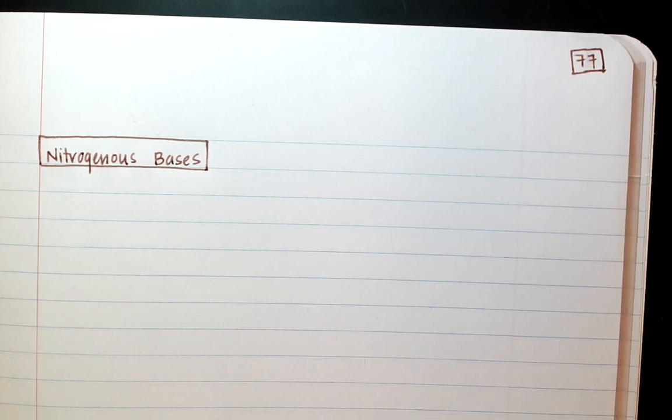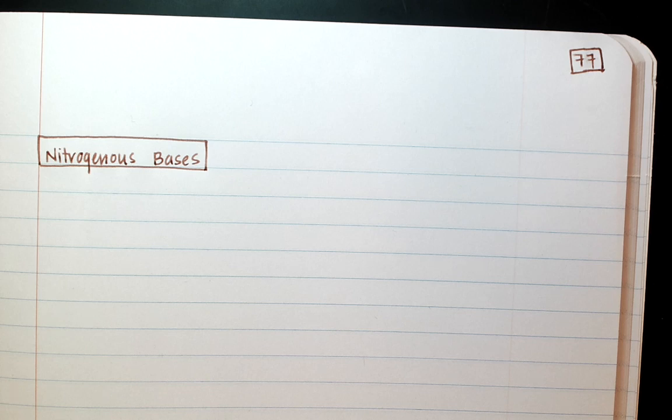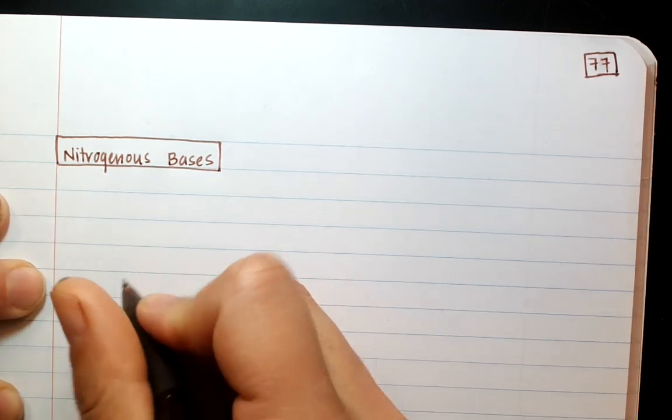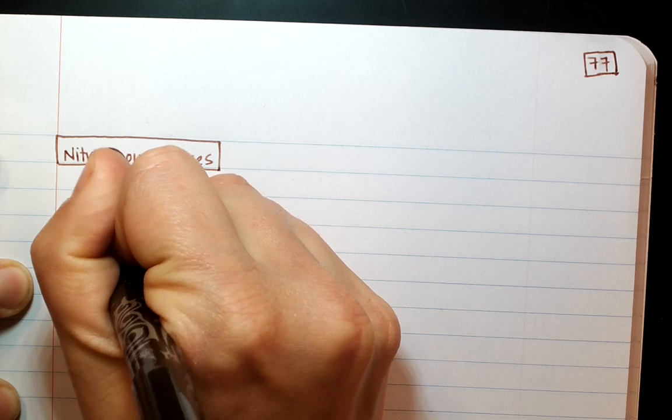There are two different nitrogenous bases. There are your big ones and your little ones, or your large ones and your small ones. And there are two large ones and two small ones. There's your A's, your T's, your C's, and your G's. And we are going to start with the small ones, which are made up of one ring. So I'm going to draw that here.